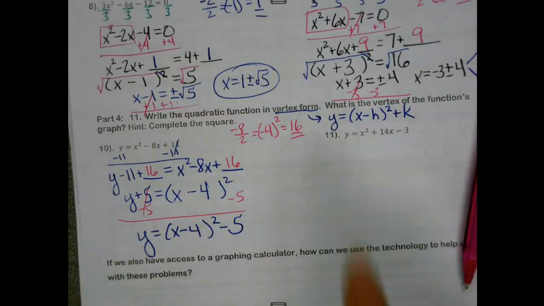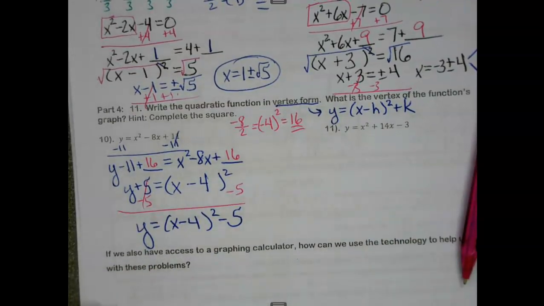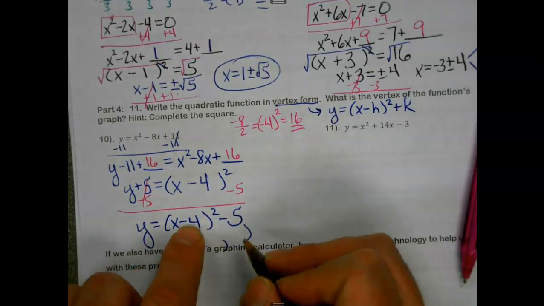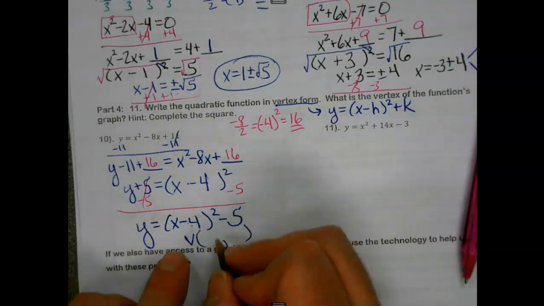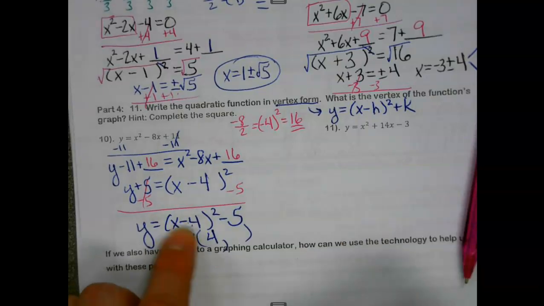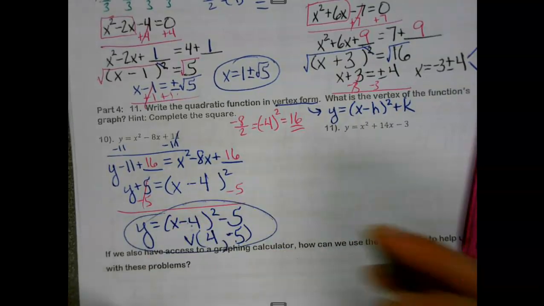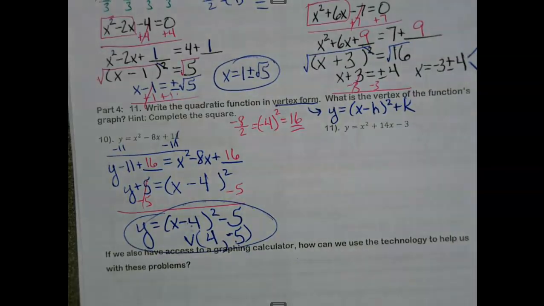Now those look alike. And then it says, hey, what's the vertex? It's the opposite of h. So that becomes positive 4. We just switch the sign. And we keep the other one. And that's it. So really, it's the same thing that we just got done doing, except we had one more step because we had to play with the y term.